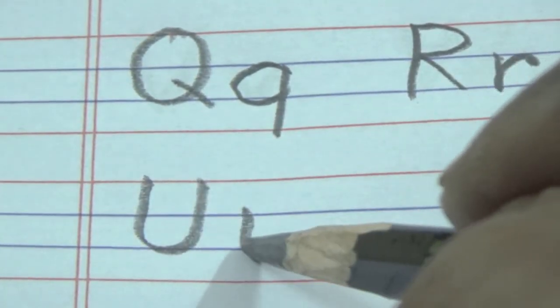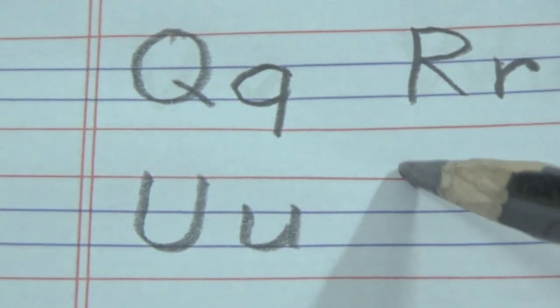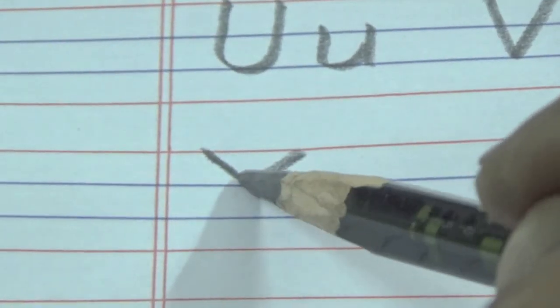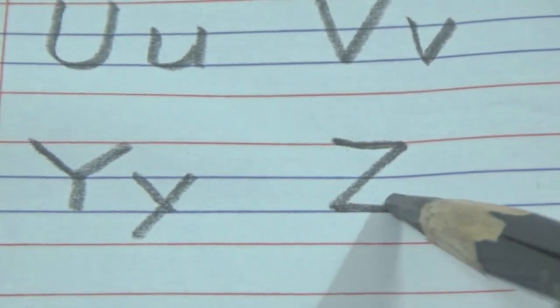capital U, small u, capital V, small v, capital W, small w, capital X, small x, capital Y, small y, capital Z, small z.